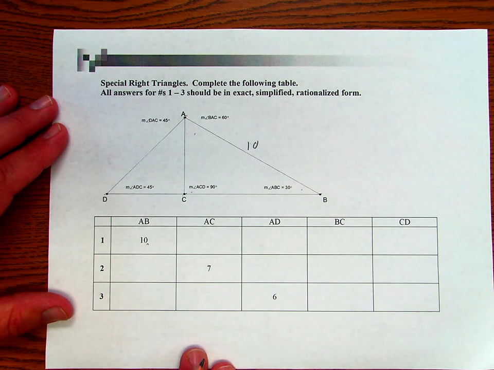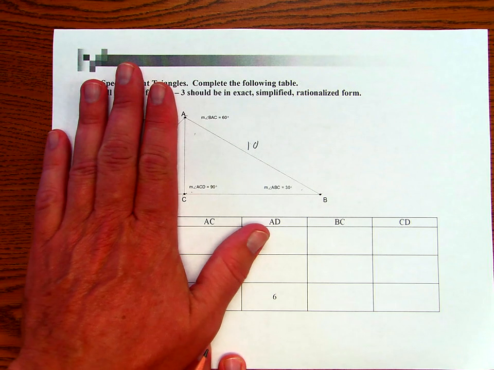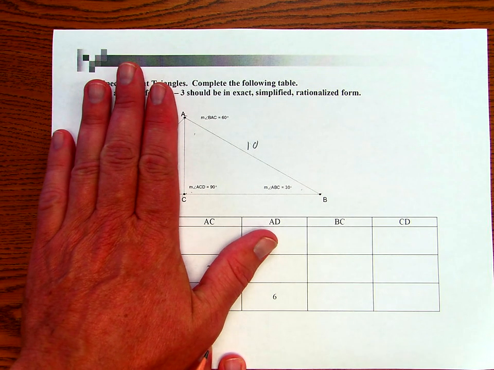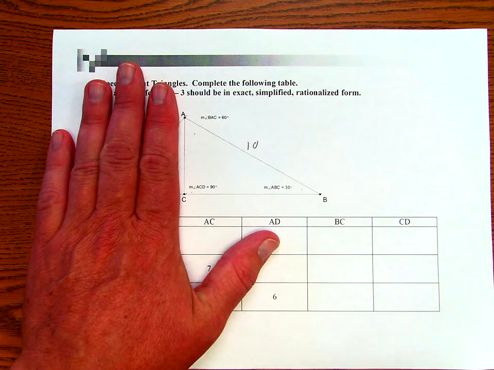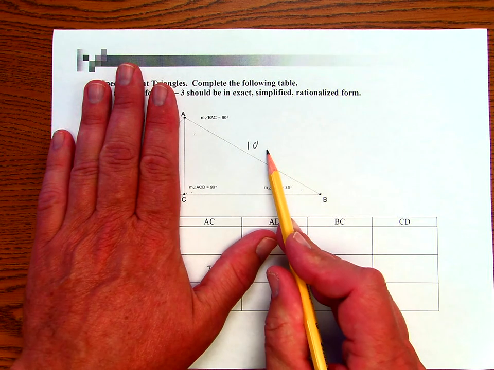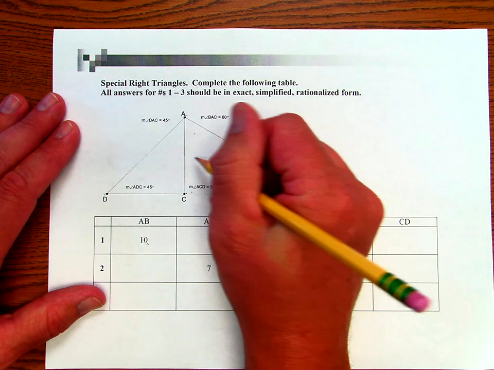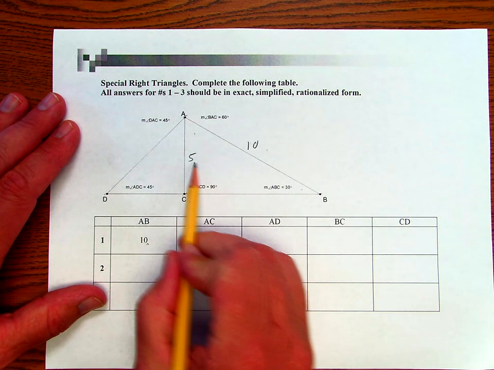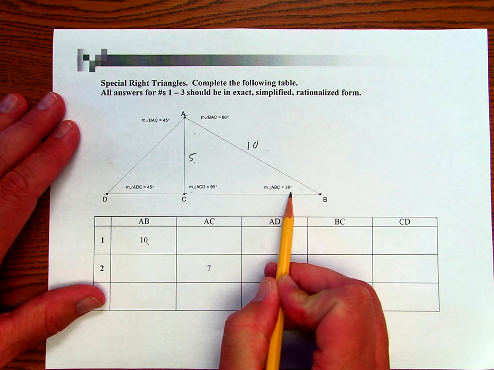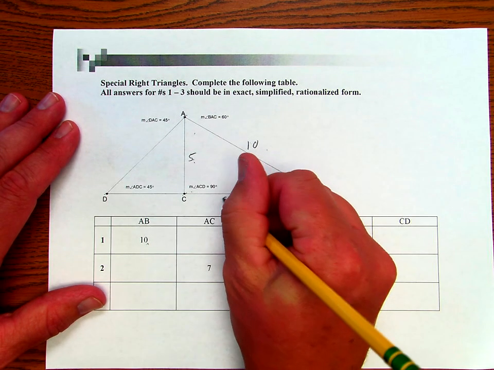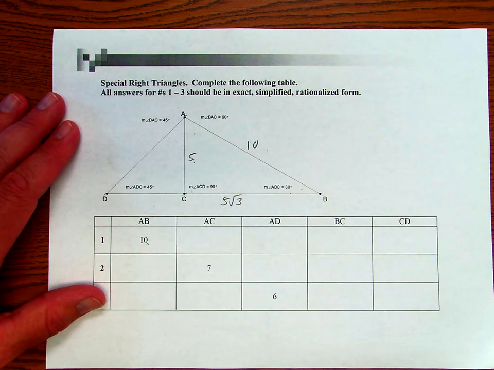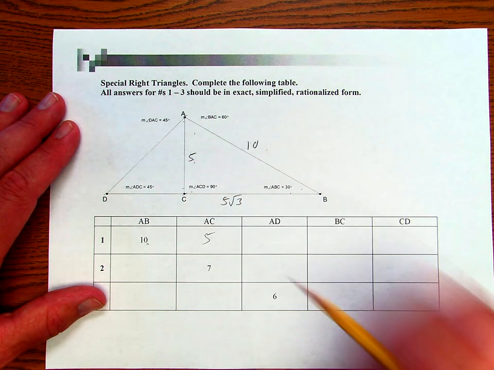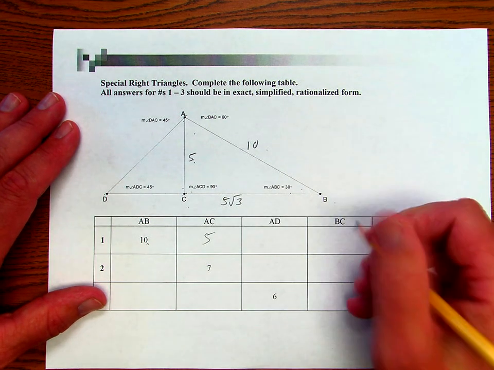So that's part of the 30, 60, 90. So I'm going to ignore that stuff that's over here and just concentrate on the right triangle on the right. If we know the hypotenuse is 10, we're cutting it in half to get the smallest side, the side across from 30, and then we're multiplying that by root 3 to get that side. So AC is 5, BC is 5 root 3.